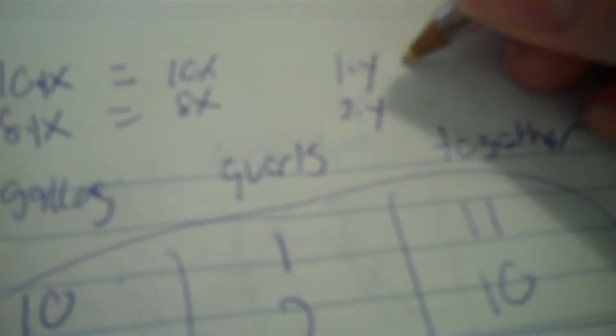Then 1 times Y and 2 times Y. So 1Y and 2Y. And obviously you have 2 different letters, X and Y, so you're going to make a system. If you have 2 different letters, you need 2 equations, and they're already stacked together. So 10X plus 1Y equals 24.50, then 8X plus 2Y equals 22.